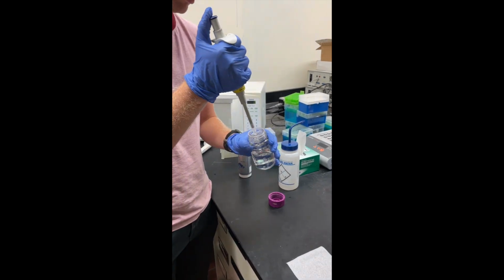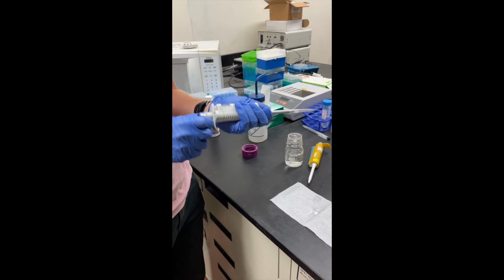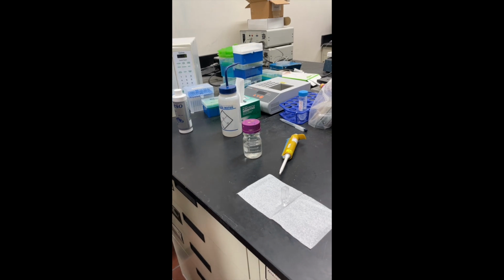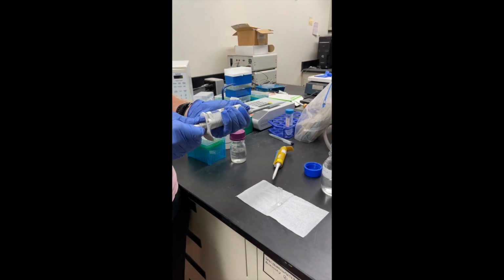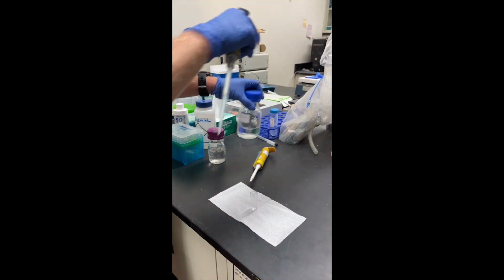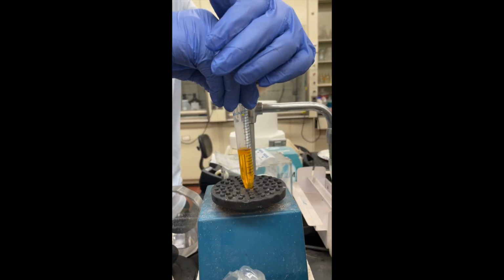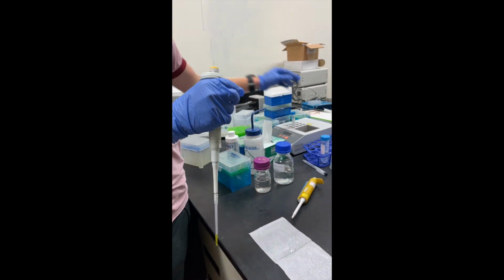When we are ready to test our compounds, we add 30 microliters of our compound, 1,470 microliters of our buffer, and 1,500 microliters of deionized water. This means that we have 1% of the mixture as DMSO, which allows the compound to start mixing in what is primarily water.